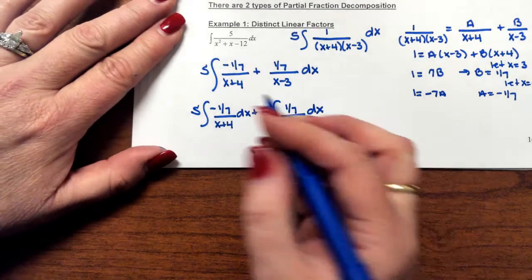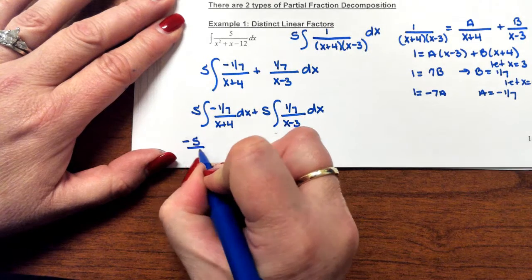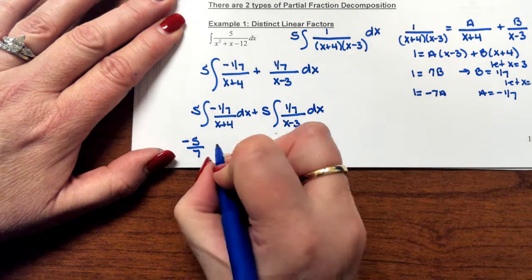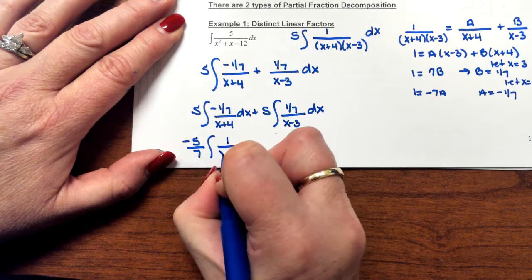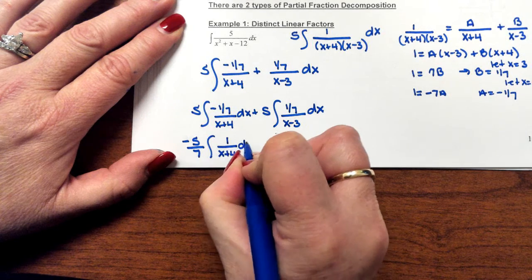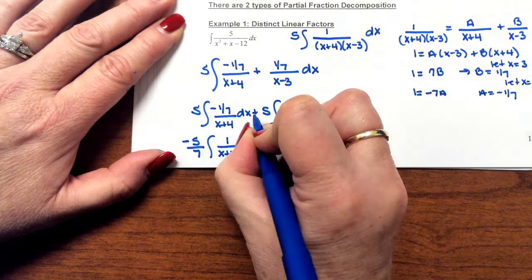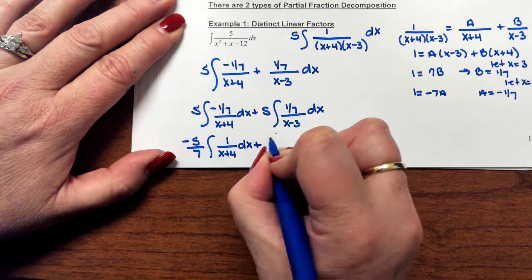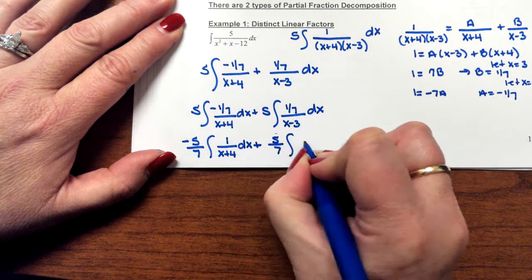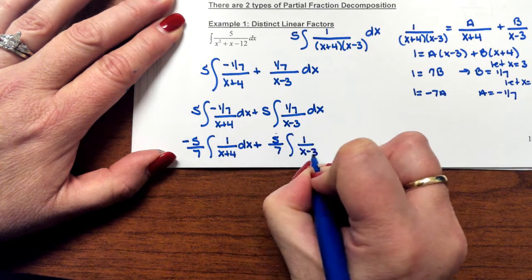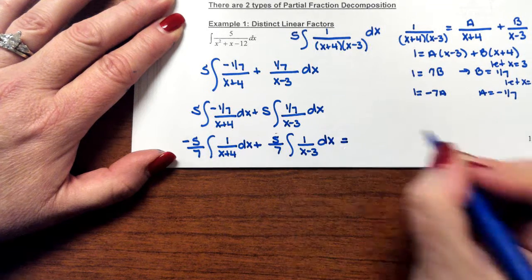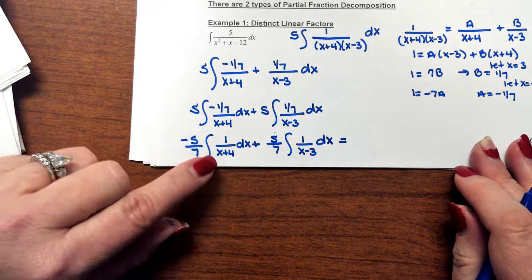So 5 times negative 1/7 will give me a constant outside this integral of negative 5/7 times your integral of 1 over x plus 4 dx, plus I can pull out the 1/7, and 5 times 1/7 is 5/7 times your integral of 1 over x minus 3 dx. Now it's set up and we can go ahead and integrate.